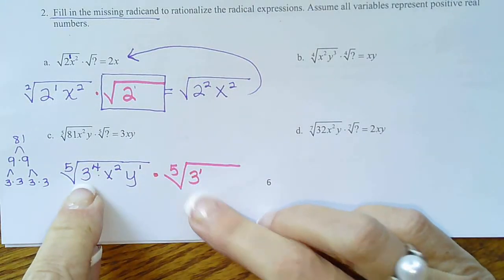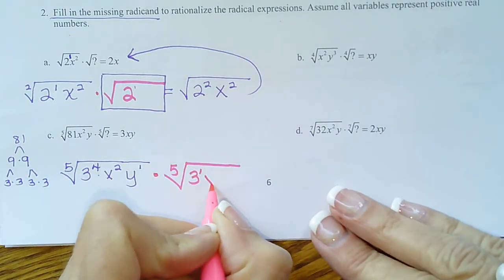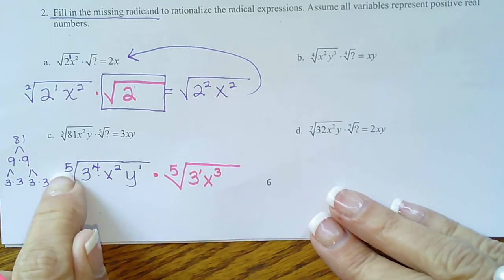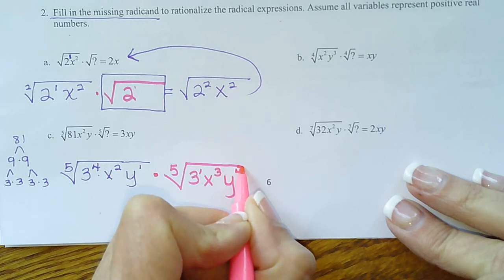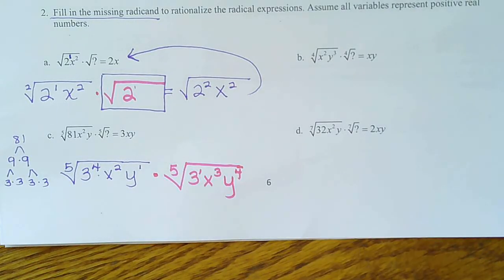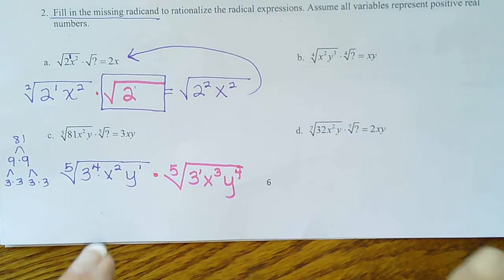So we are missing 1 3. Now we have 5. We have 2 x's, so how many more do we need? 3 more x's. I have 1 y. How many more do I need? 4. And remember, the reason I need 5 is because 5 3's come out as a single 3. 5 x's come out as a single x. 5 y's come out as a single y.